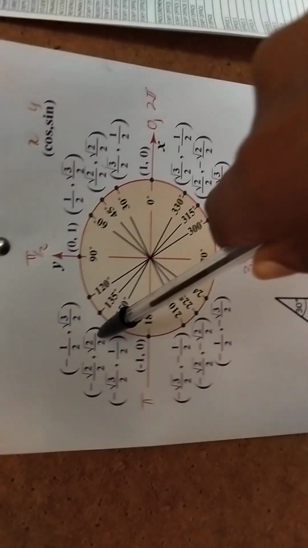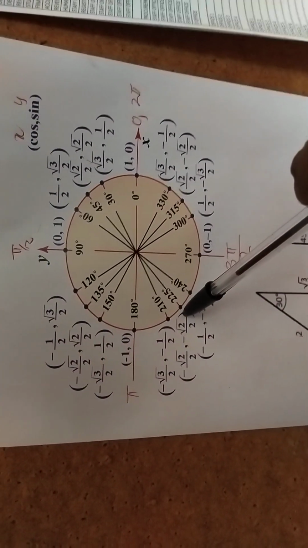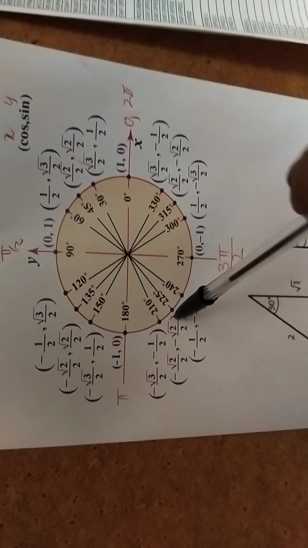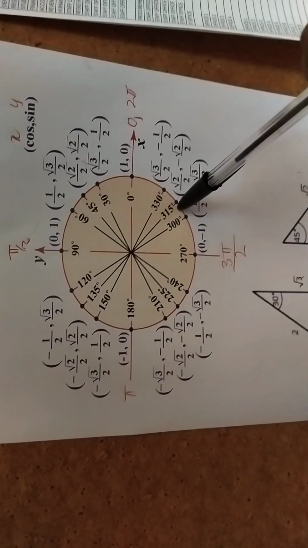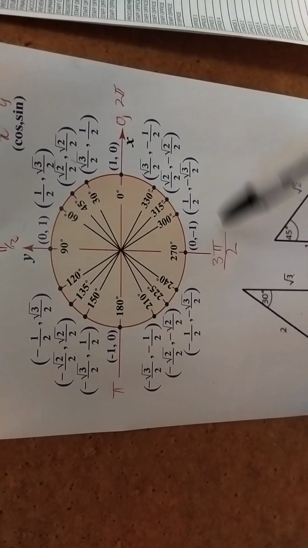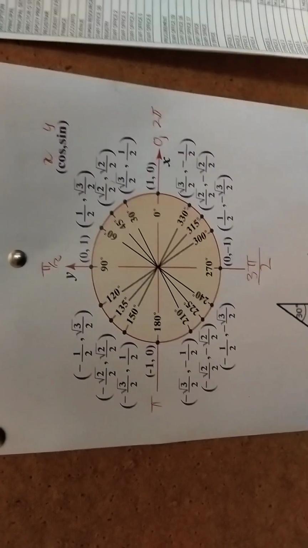Okay, sine is positive here. Tangent is positive here. Cosine is positive here. So remember, hopefully how the conversions work.